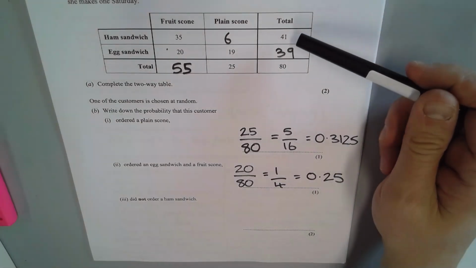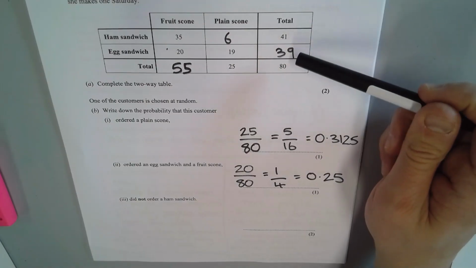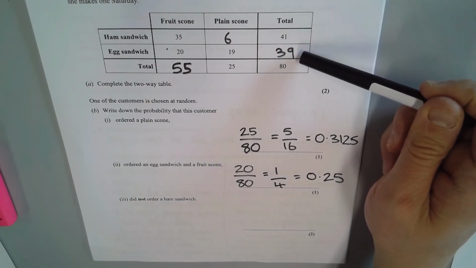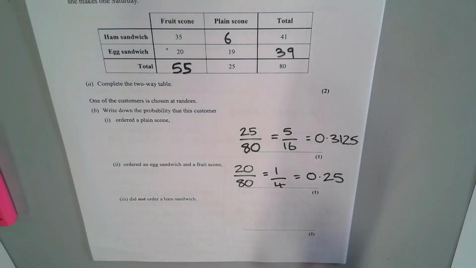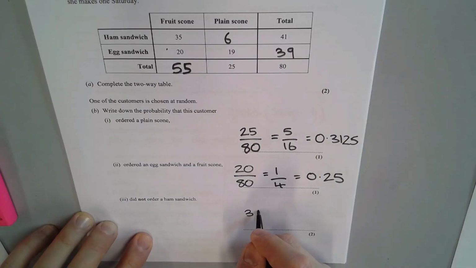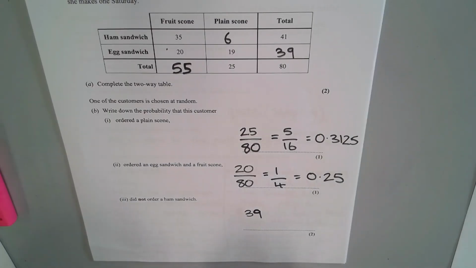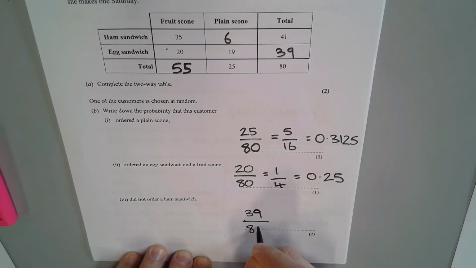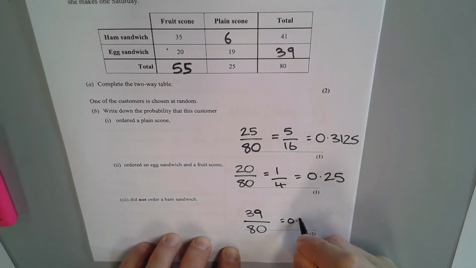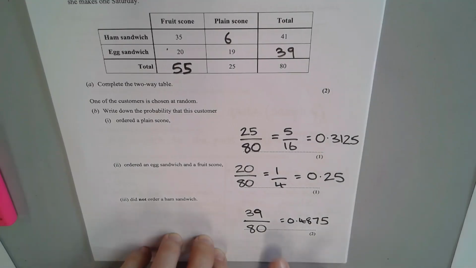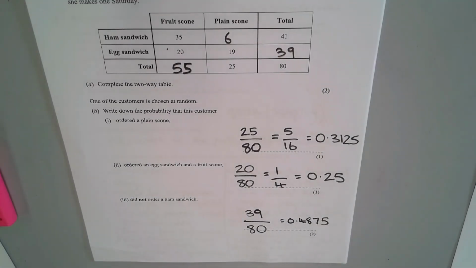And then finally, did not order a ham sandwich. Now, the total number of people who did order a ham sandwich is 41. The total number of people who didn't is 39, because the only other sandwich option is an egg sandwich. So one of the marks here out of the two is for getting this 39. That's your numerator. We're writing it as a fraction. The denominator is 80 again. So 2 marks for 39 80ths. Now, if you have decided to write this as a decimal, your answer would be 0.4875. But our recommendation as the maths team is we're writing those fractions, and then we're potentially saving time because we don't need to simplify.